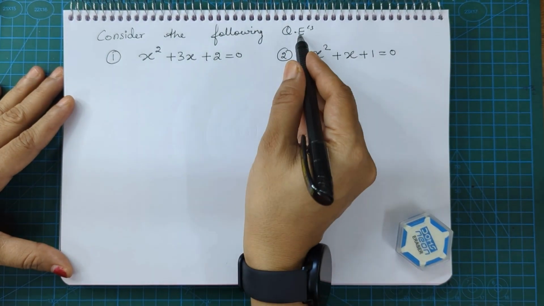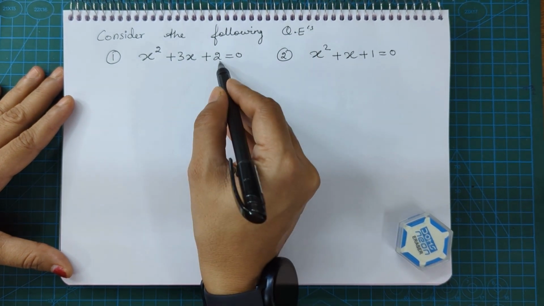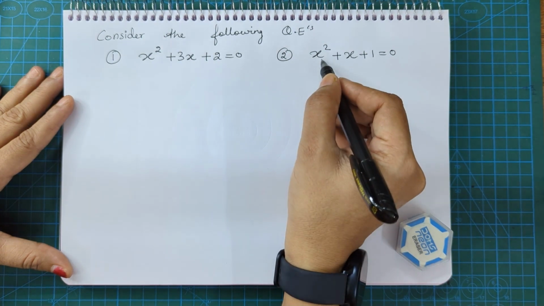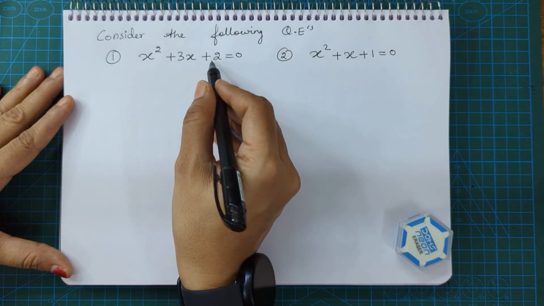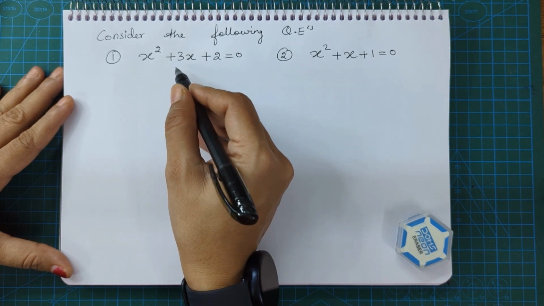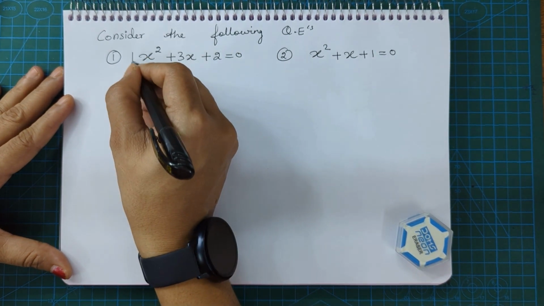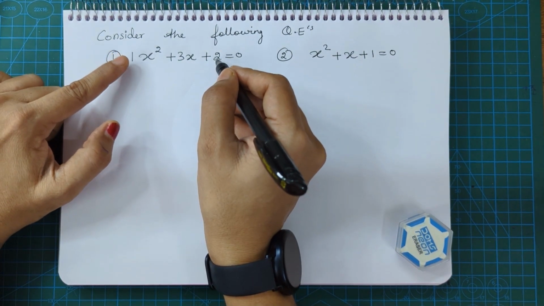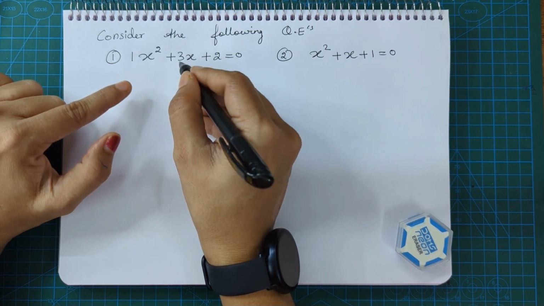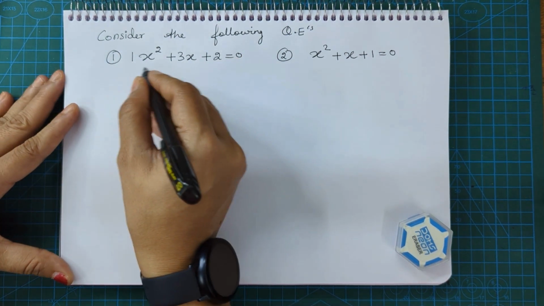Consider the following quadratic equations. The first one, x square plus 3x plus 2 equal to 0. Another, x square plus x plus 1 equal to 0. The first one, we are able to do the splitting of the middle term, we are able to factorize. What's the process of splitting the middle term? 2 into 1, 2. So 2 and 1 we have to write such that their sum is 3 and product is 2 into 1, that is 2. So obviously the numbers are 2 and 1.